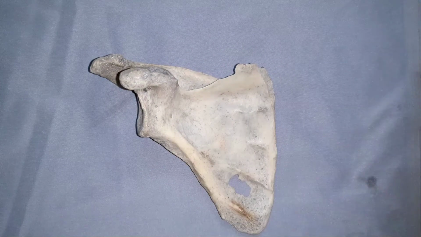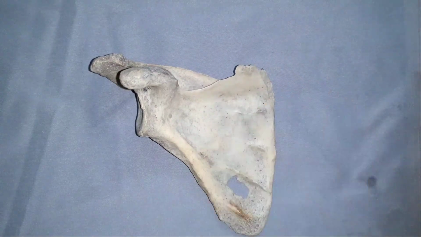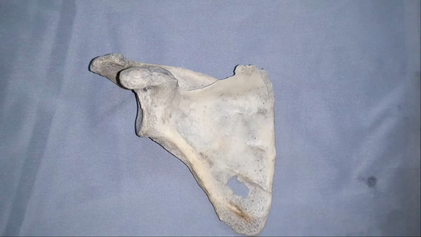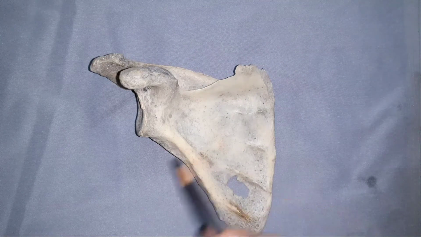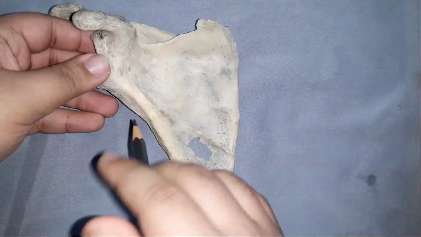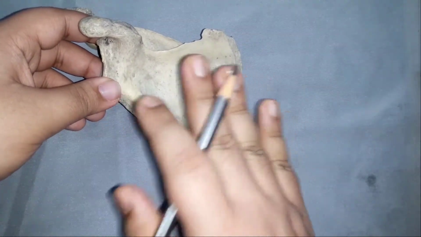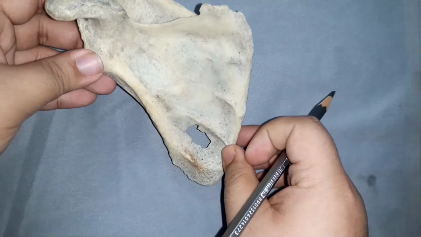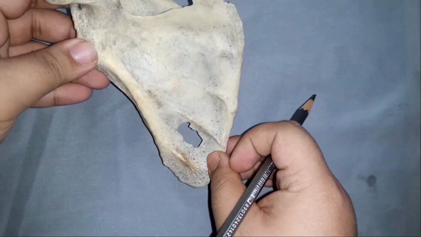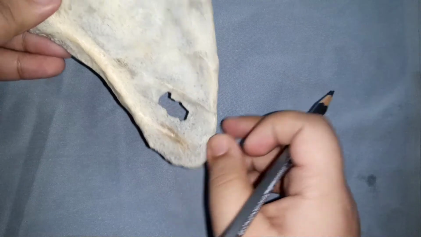This is the medial side. So medial two-thirds. Done? Done. Then, let me use a pencil now, because to name the attachments it will be a bit easier. Subscapular fossa done. Now, what about the borders?